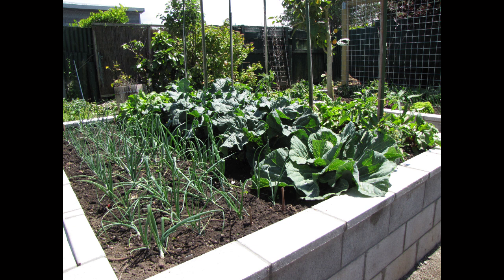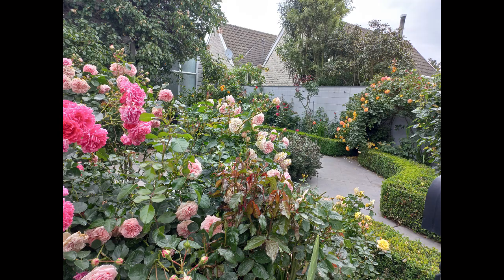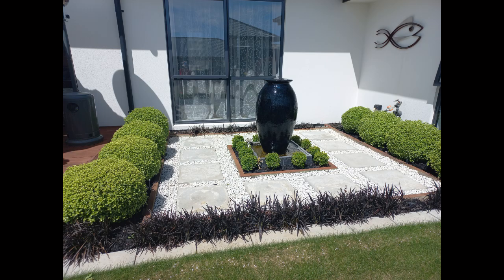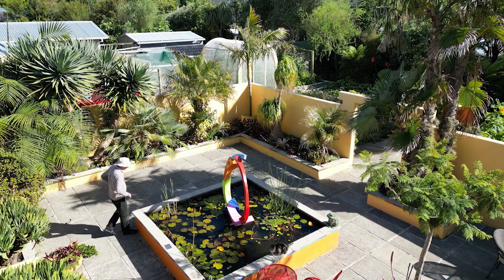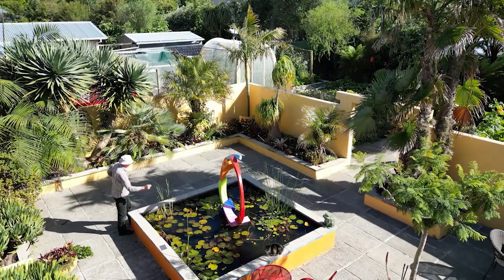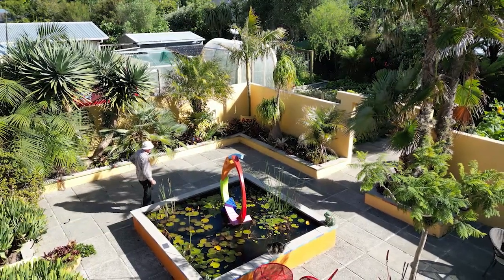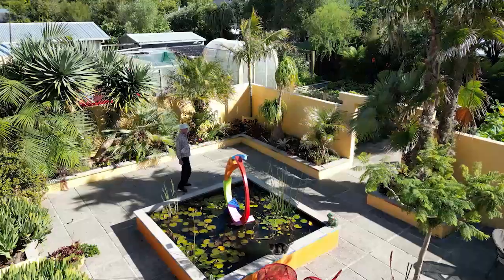Thirdly, your personal preferences. You may have a desire for cut flowers, flamboyant foliage or artistic features. Personally, I love to immerse myself in vegetation. I also love to spend time sitting or wandering outside and to appreciate art.